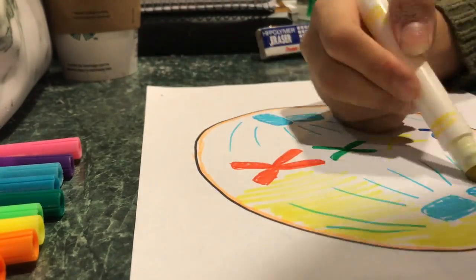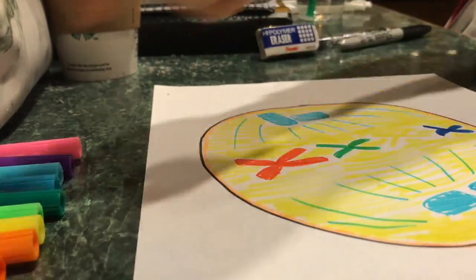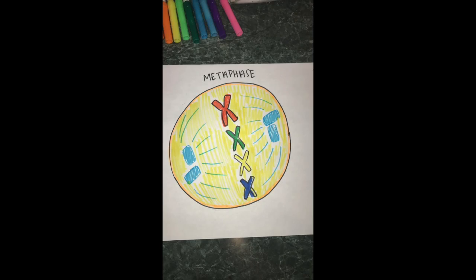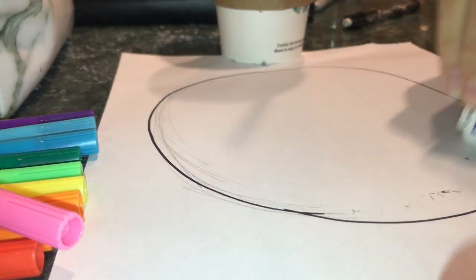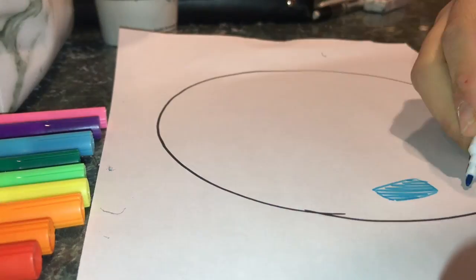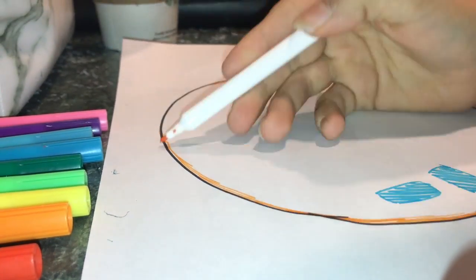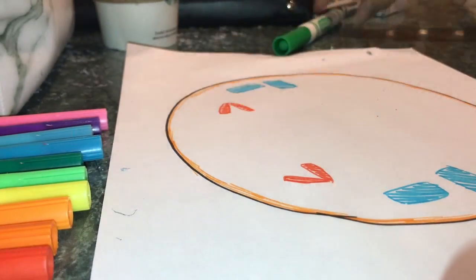The spindle fibers are thread-like structures that are used to pull the chromosomes, and they connect to the centrioles. During anaphase, the spindle fibers pull the chromosomes apart, pulling sister chromatids towards the spindle fibers. The spindle fibers are anchored to centrioles in the cell.